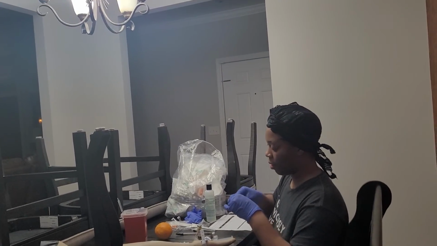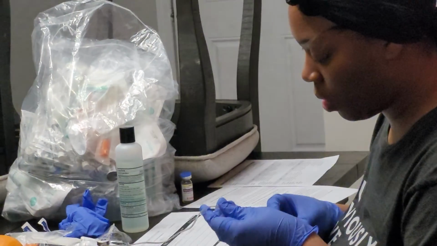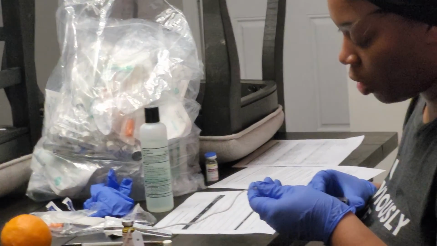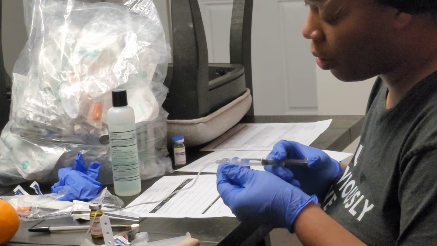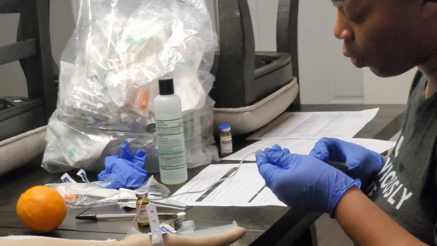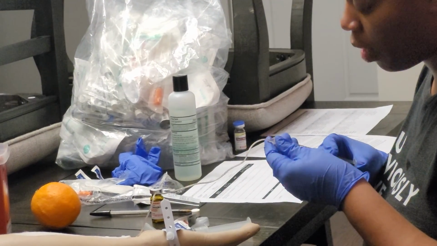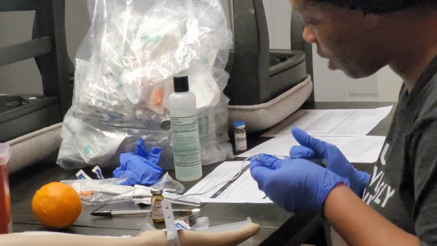Connect my syringe. And I am administering 2 mLs, which is 20 milligrams, over 2 minutes.